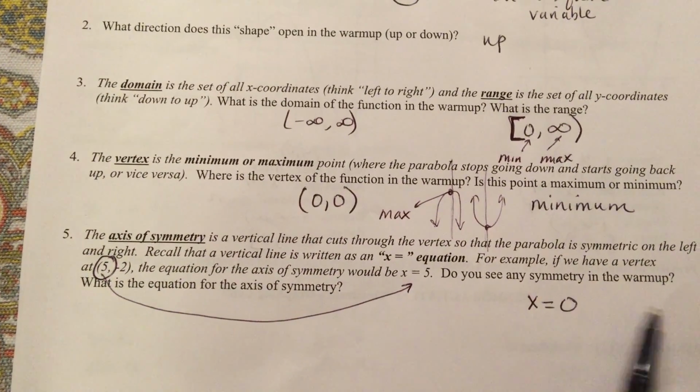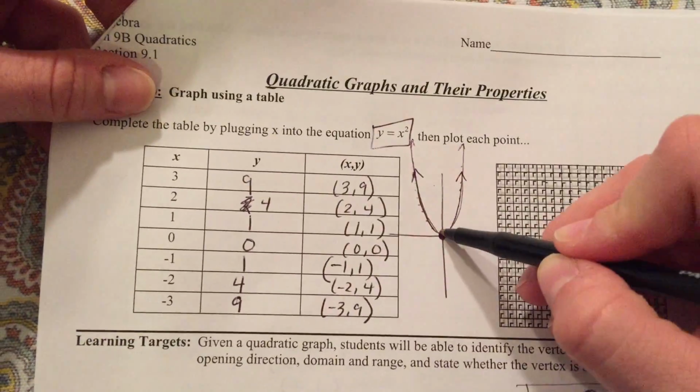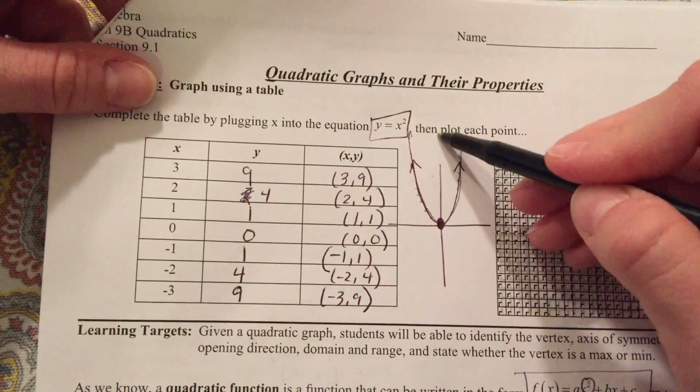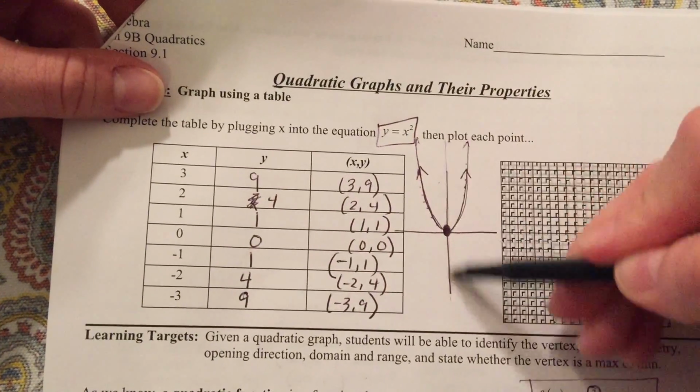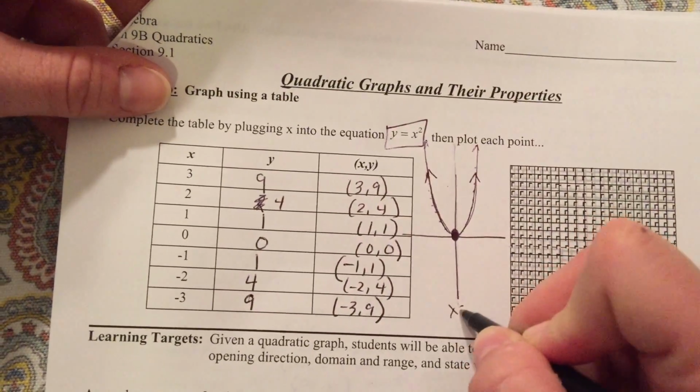Do you see any symmetry in the warm-up? What is the equation for the axis of symmetry? Well, since the x-coordinate at the vertex is 0, my parabola would be symmetrical at the line x equals 0.